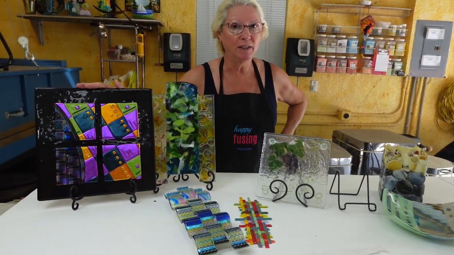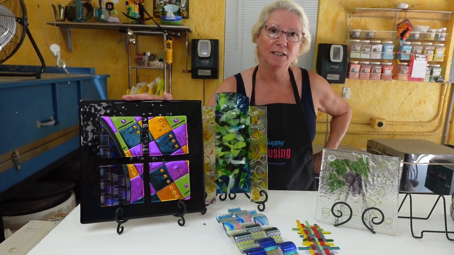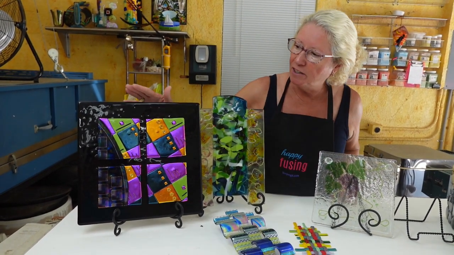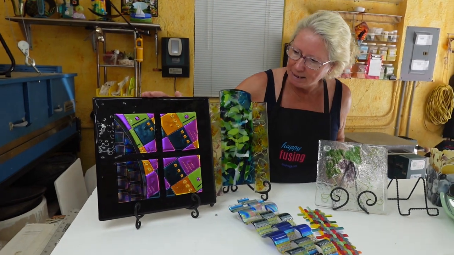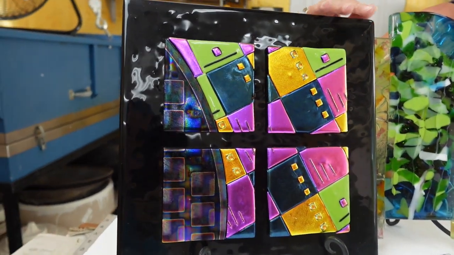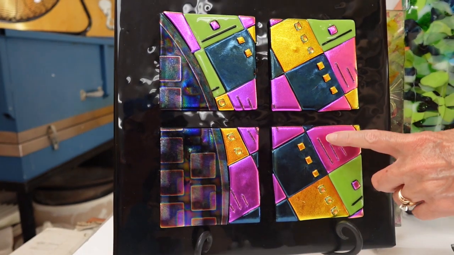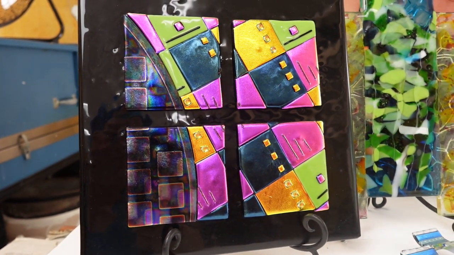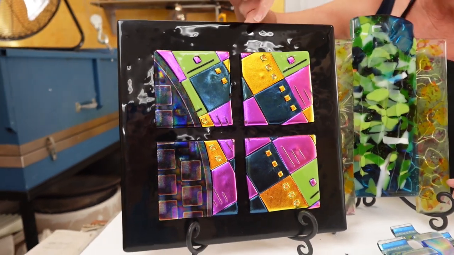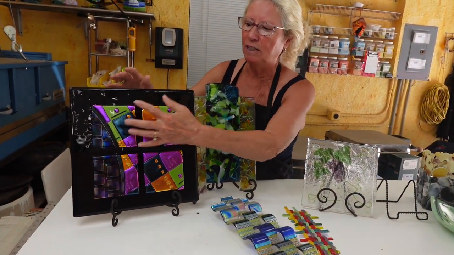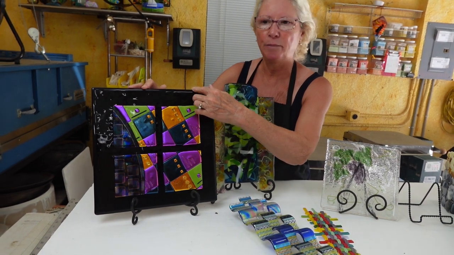This project over here is part of my gallery series. I have had work in about 100 different galleries throughout the country, and this was one of my best selling pieces. So it's a 12-inch piece of black on top of clear, and then there's 4 4-inch squares of black with dichroic glass on top. So this is fused independently, and then these 4 pieces are fired independently, and then these 4 pieces are glued on top of this black here.